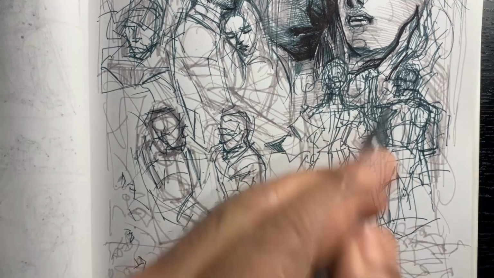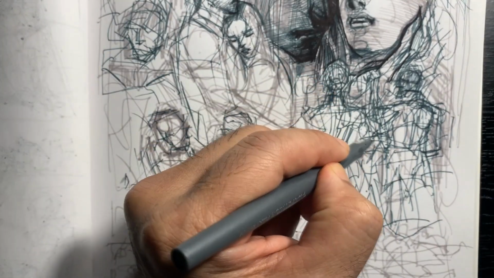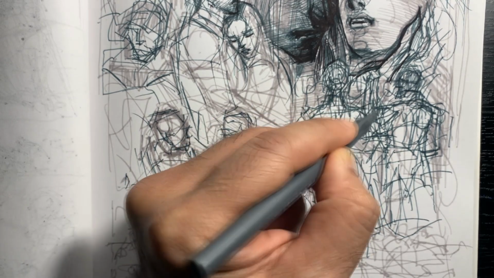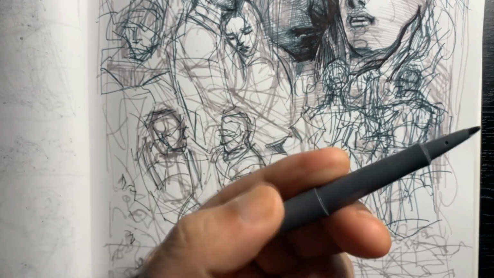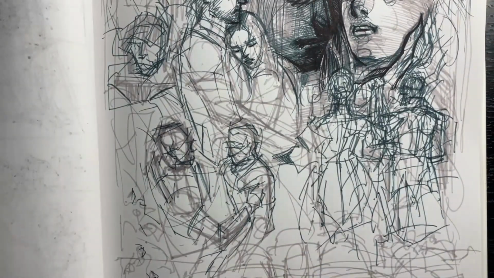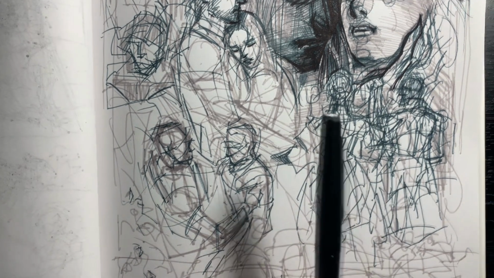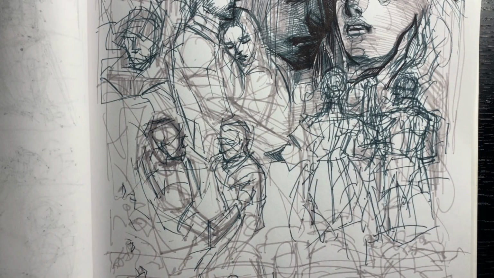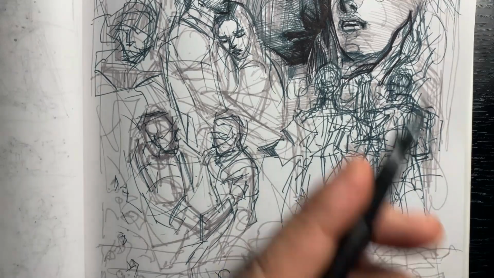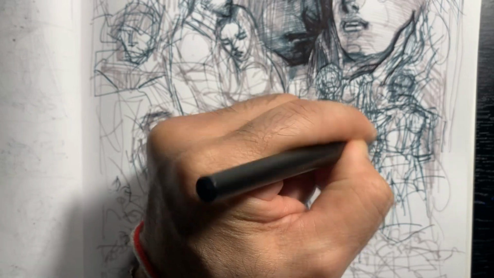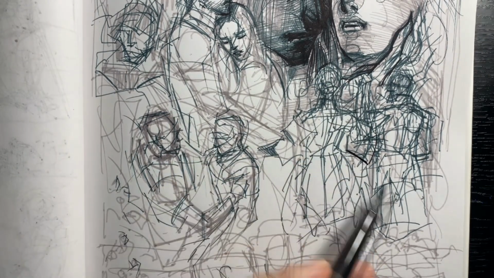If I'm not that sure just yet, then I'm just going to stick with this gray right here. But if I start to need to see what's going on a little bit more, then I'll go in with the black pen, which is another felt tip pen, and start to put in some more of the shape that I'm looking for.